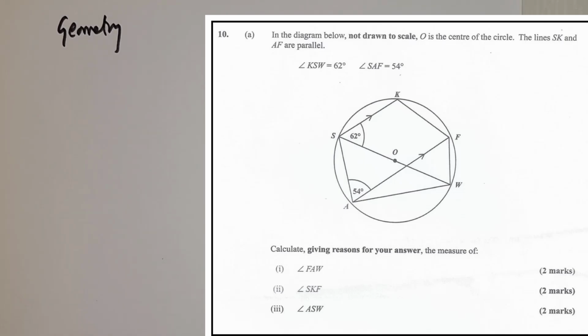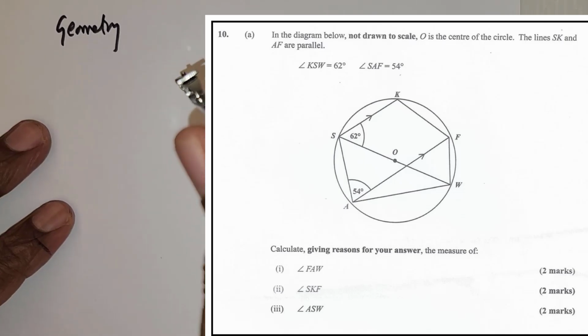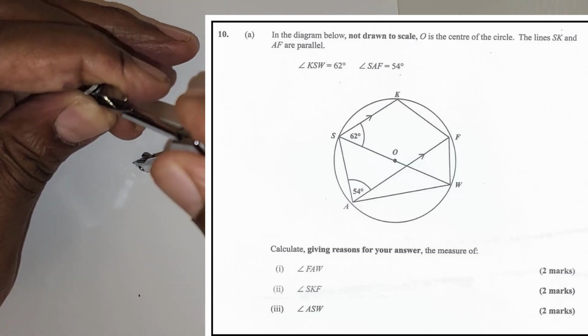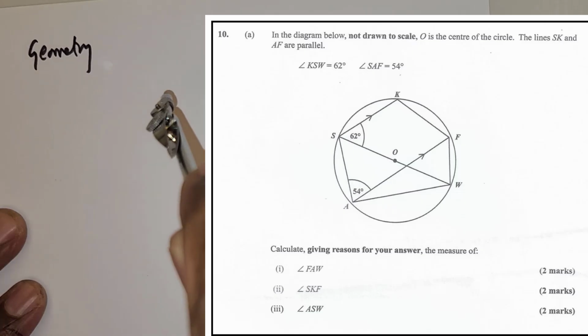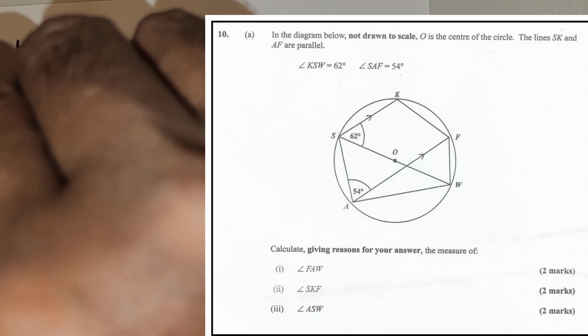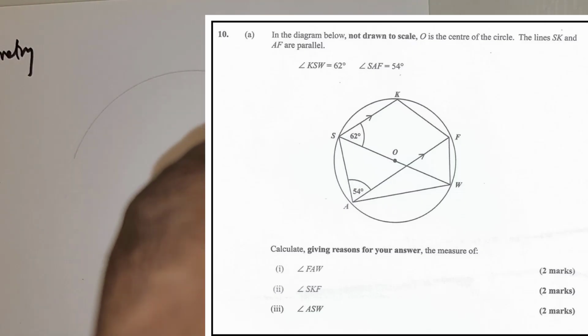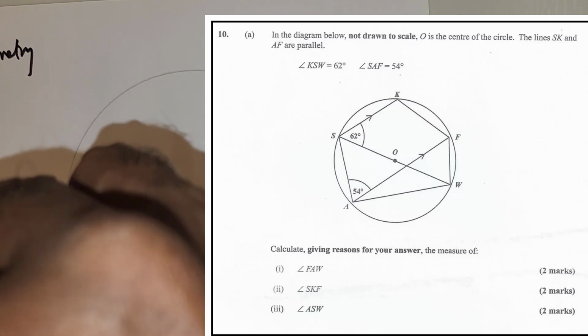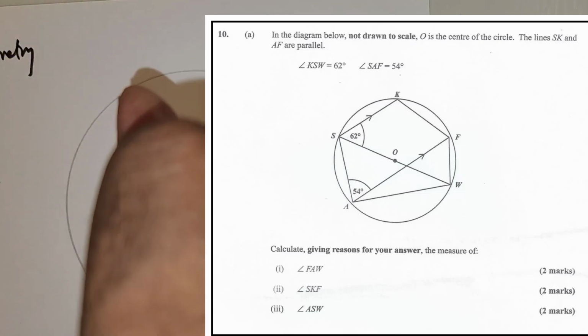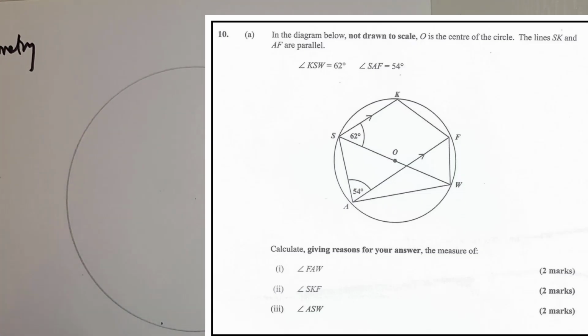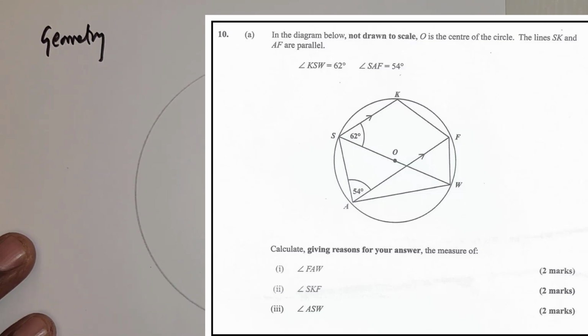Okay students, this is a geometry question. Let me draw the circle. I don't have to draw the circle in the exam. I'm drawing this so that you'll be in a better position to understand. Okay, so we got the circle.